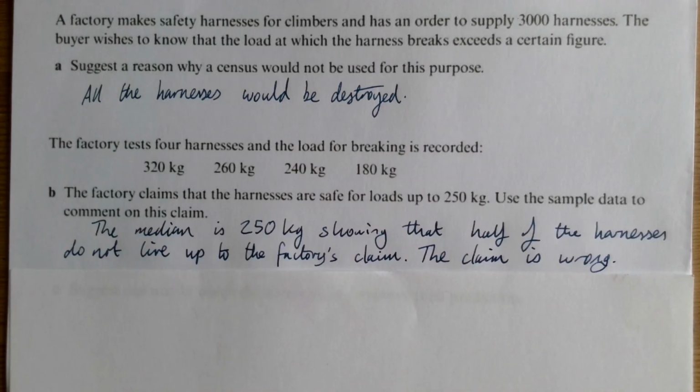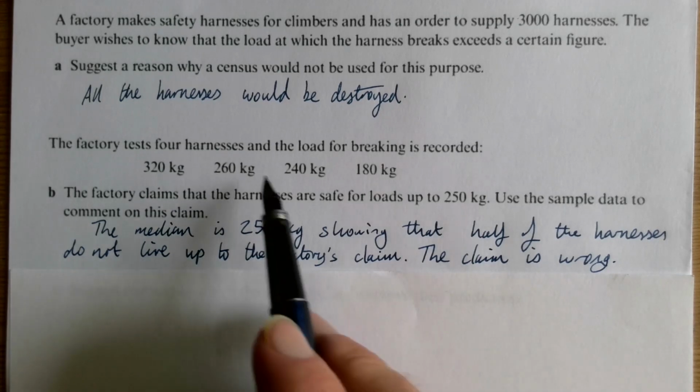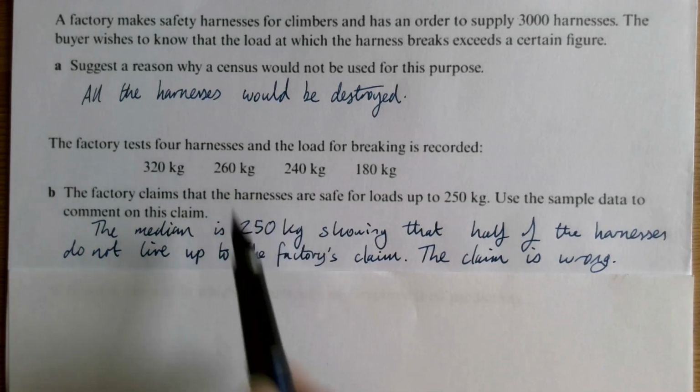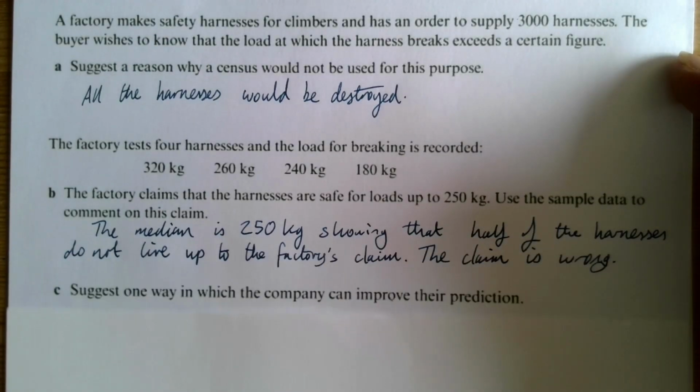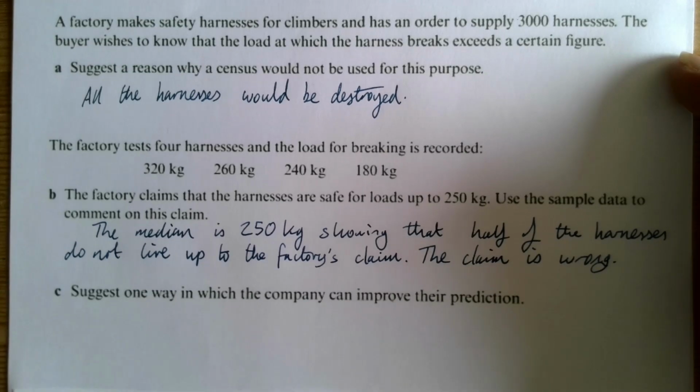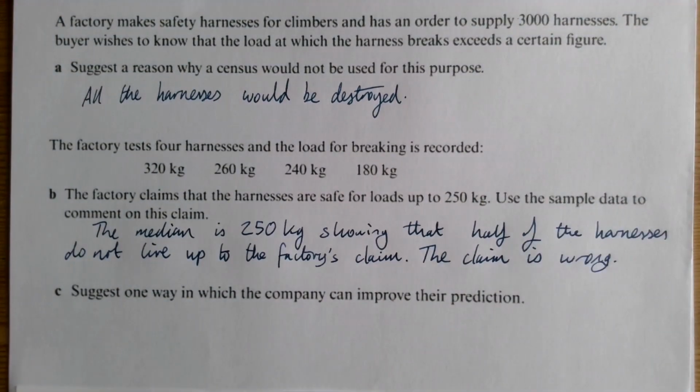So this is what I came up with. The median is 250 kilograms, because halfway in the middle there, halfway between those two, showing that half of the harnesses do not live up to the factory's claim. The claim is wrong. Suggest one way in which the company can improve their prediction. Well, there's a couple of ways you could go on it.